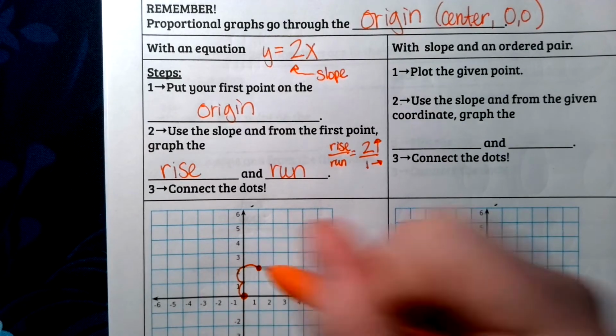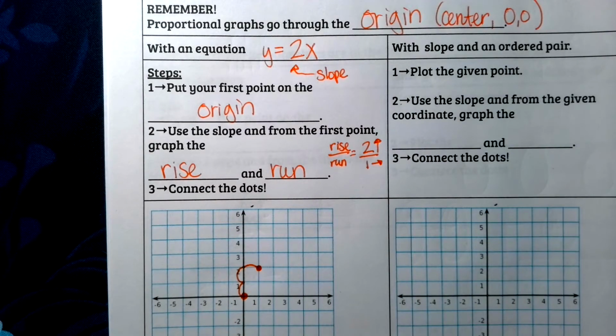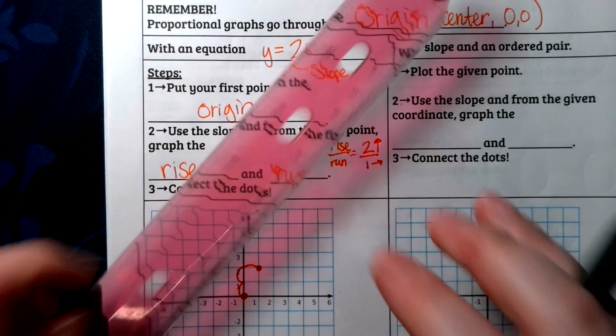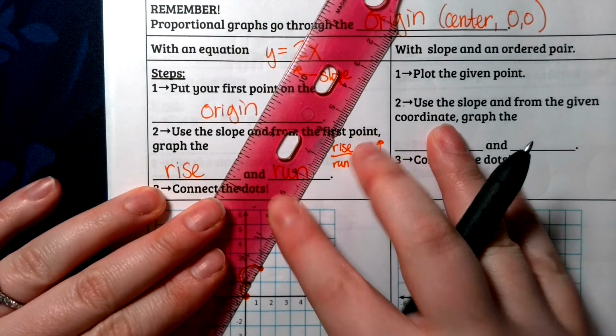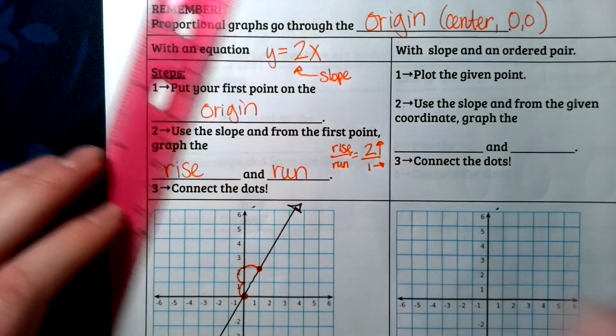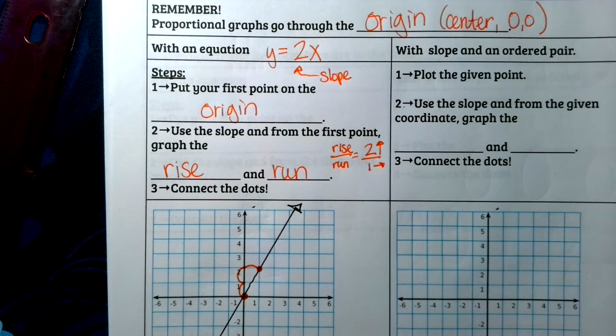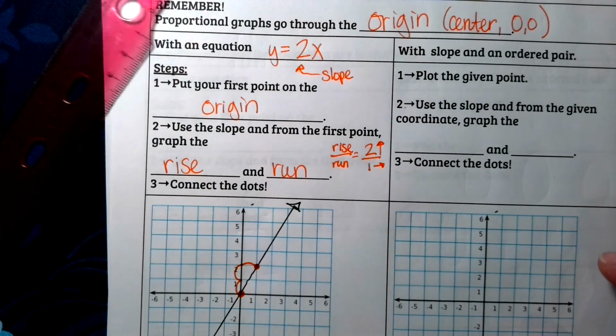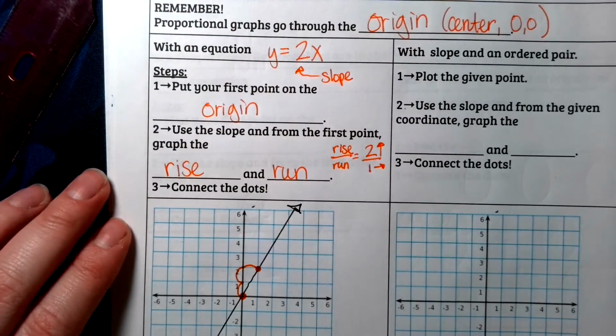And here I've got my new dot. Once you've got 2 dots, you've got enough for a straight line. So go ahead, grab a ruler, connect the dots, and you've got your line. So that's with an equation.